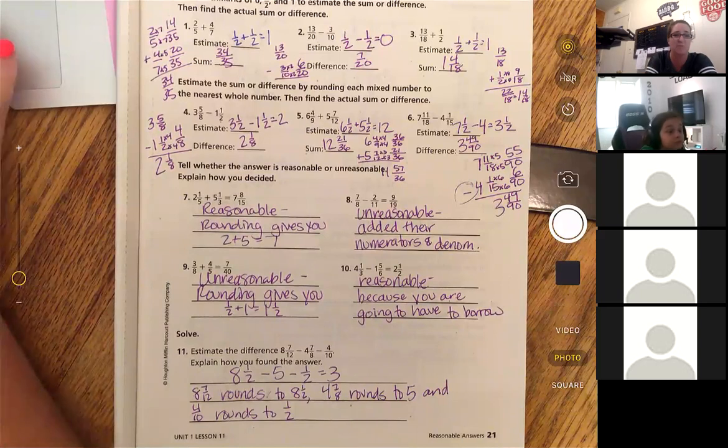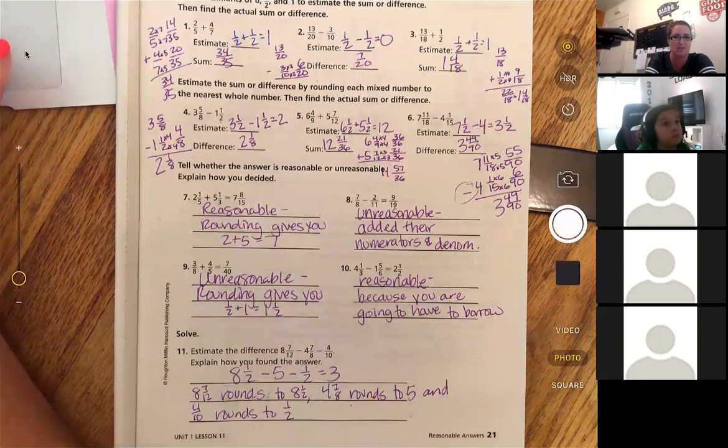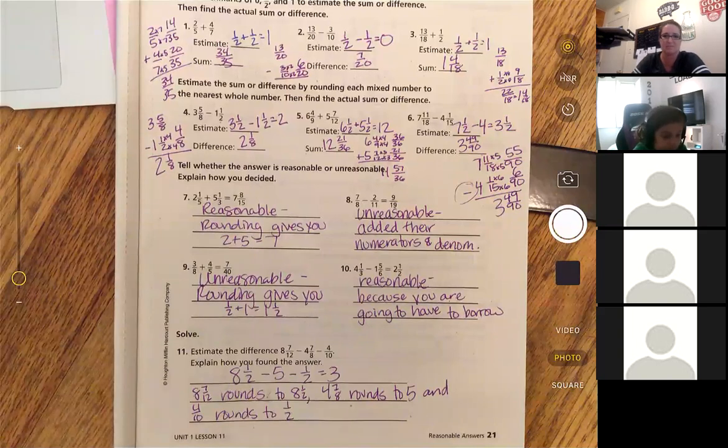All right, I have the chat open. So like always, if you guys have questions, you can put it in the chat, or you can just go ahead and ask your question out loud if you have a question on one of these problems. Remember, some of your denominators might be a little different than mine, depending on what you rounded to.